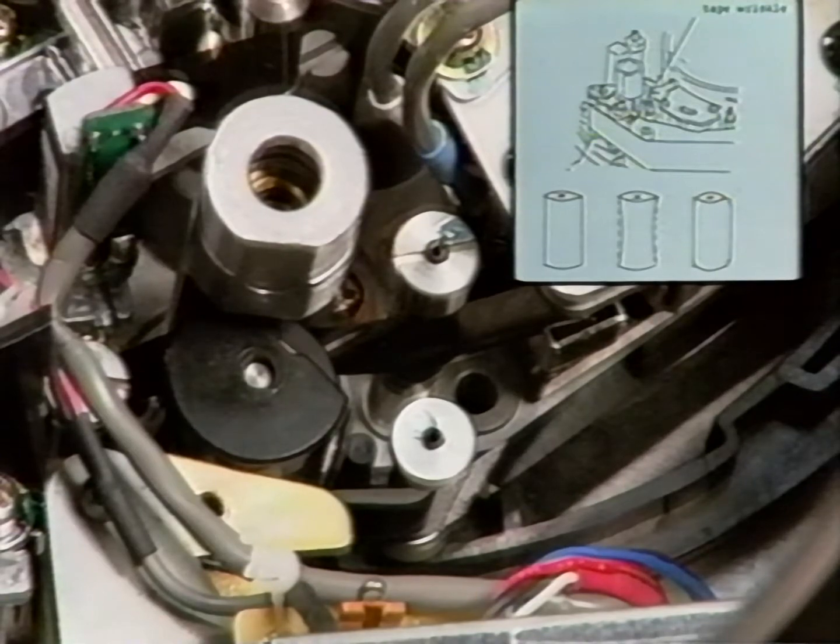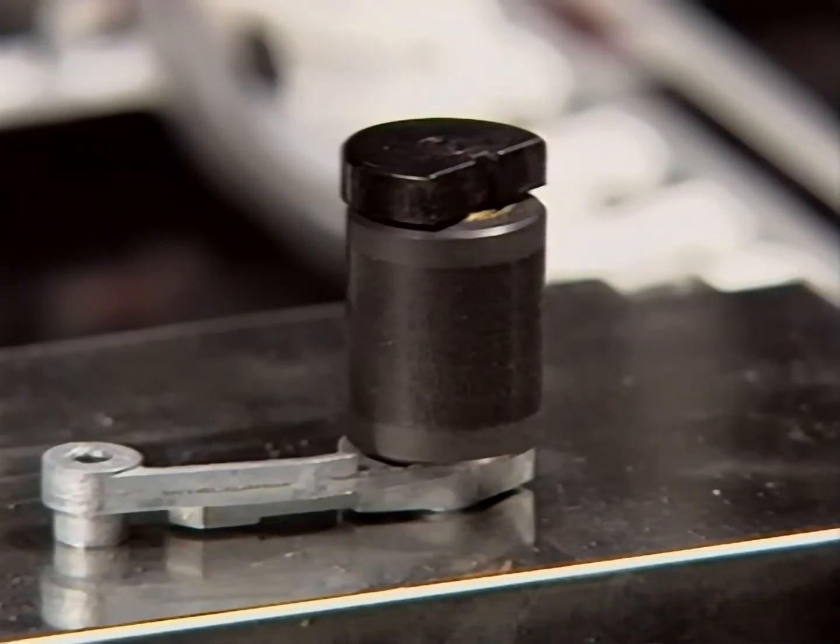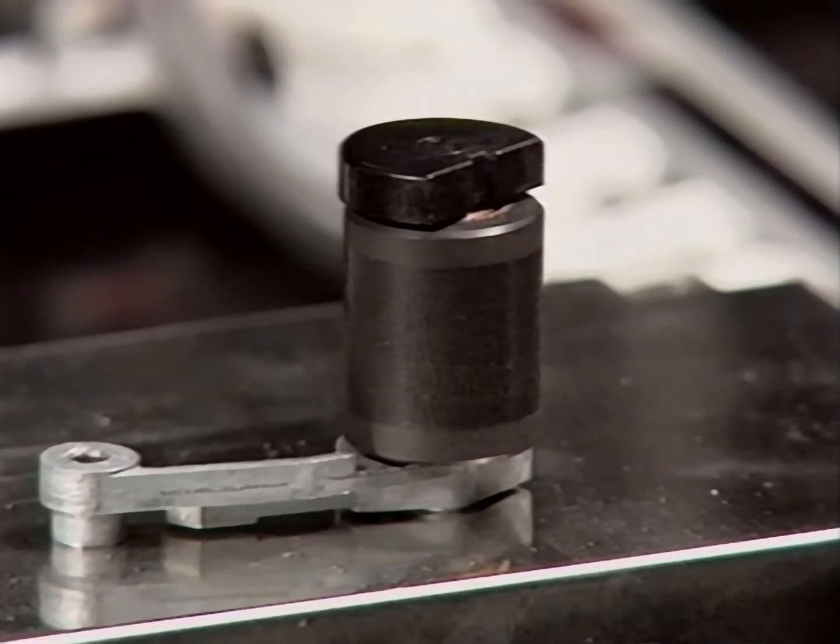In the upper right-hand corner, we see a drawing showing a good versus a worn pinch roller. Notice how wear can cause the pinch roller to become concave at the center. Here is a close-up of a worn and glazed pinch roller. Tape path tolerances are very small, and the concave shape of a worn pinch roller is not readily noticeable to the human eye.